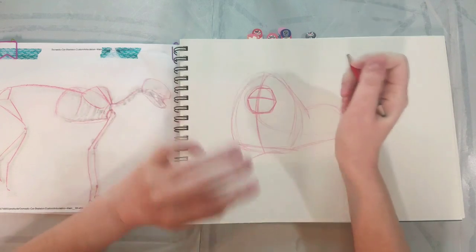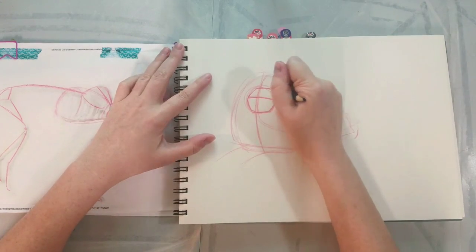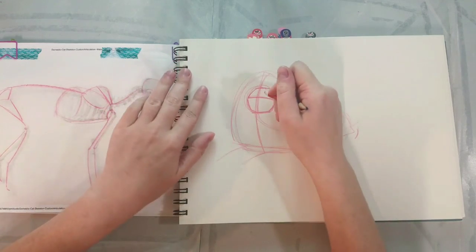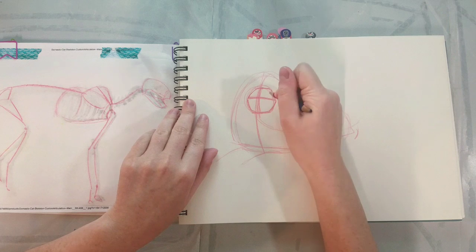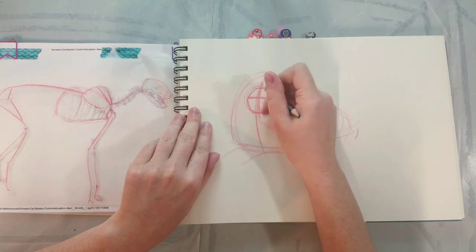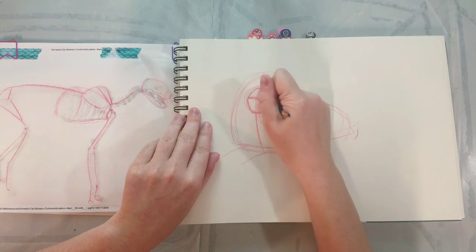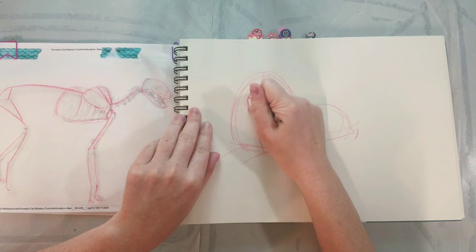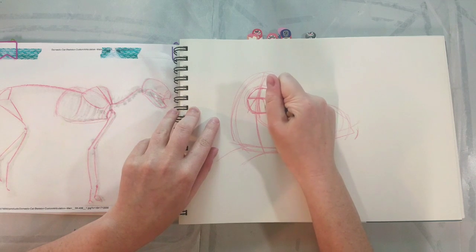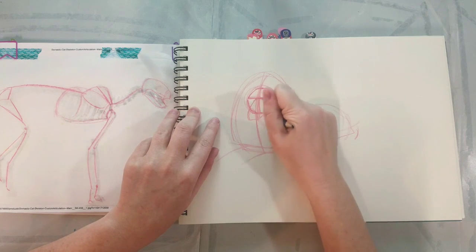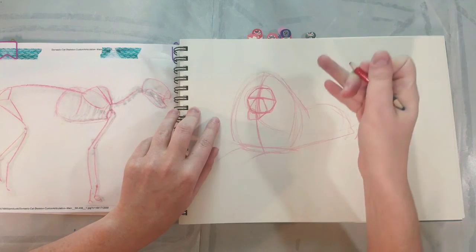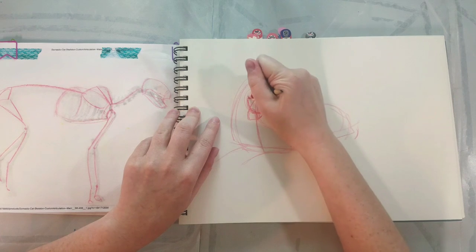So we're going to go with kind of, because he's got kind of a hexagonal face shape. And then he's got long, sad muzzle, kind of like a dog. So maybe if we approach it using what we learned from drawing the dogs.